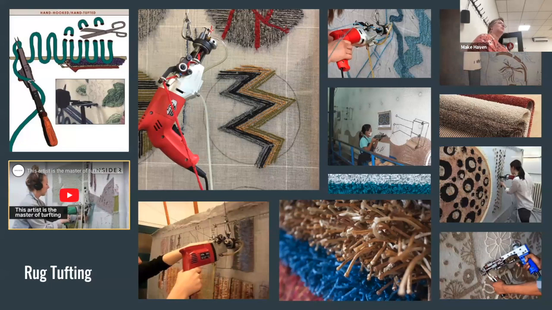One of the other sort of heavy duty techniques is rug tufting. And rug tufting is super, super cool. We have an incredible rug tufting teacher here, Lila Khan, who is amazing. One of the ways that I talk about it sometimes is, it's like a punch needle, but with a motor.